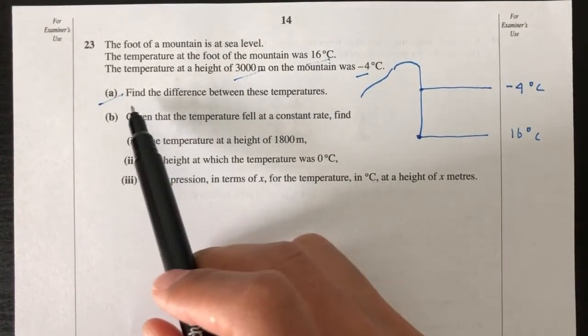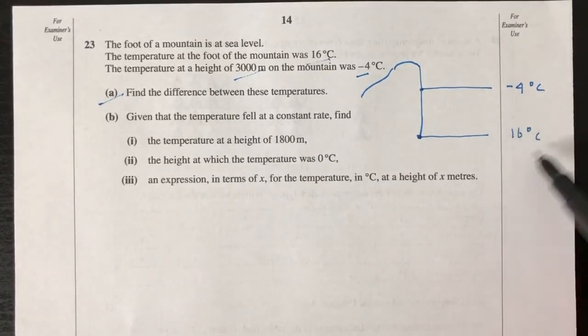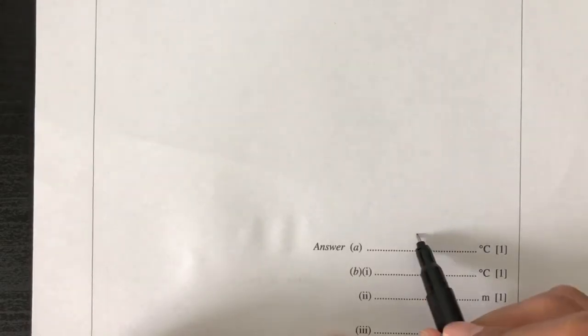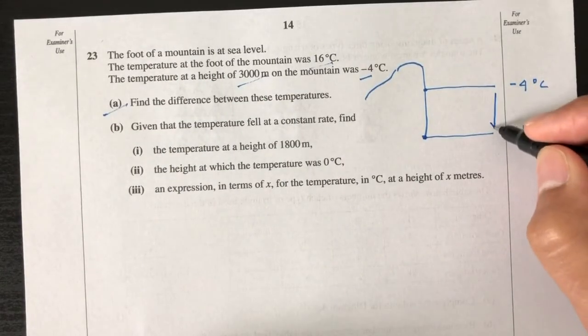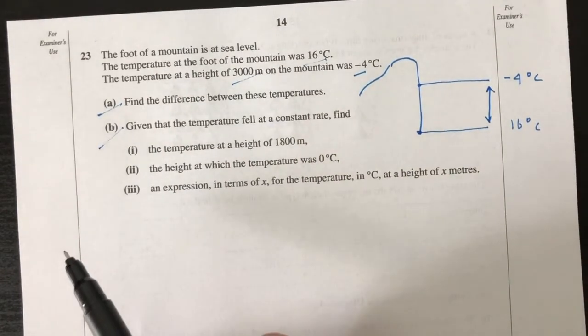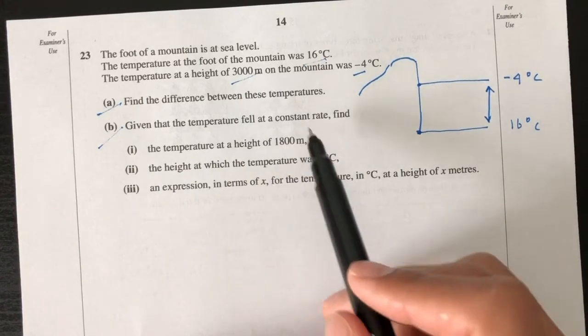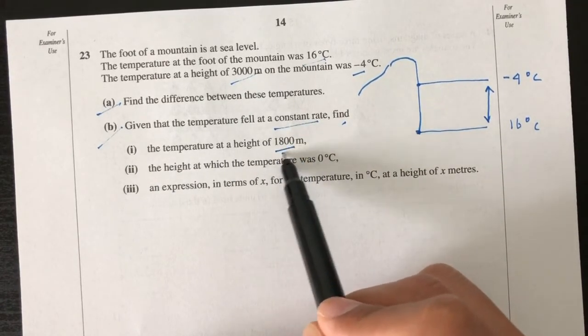Now part A, find the difference between these temperatures. The difference will be 16 minus minus 4, that will be 20. Part A is 20, the difference. Now we have part B. Given that the temperature fell at a constant rate, find the temperature at the height of this much.